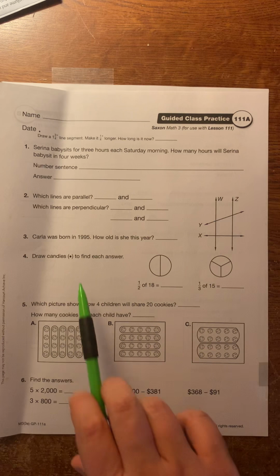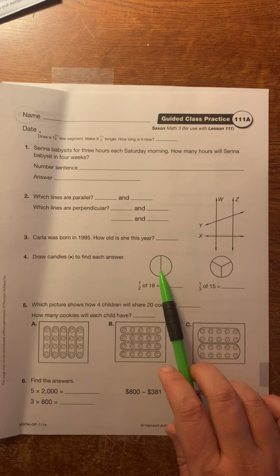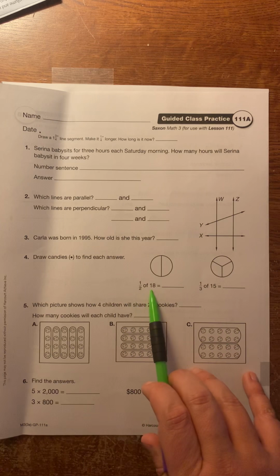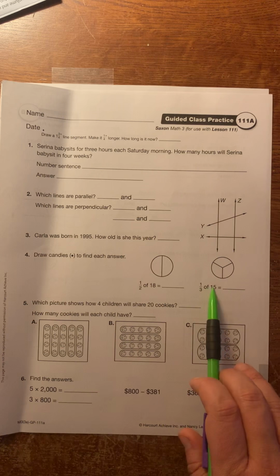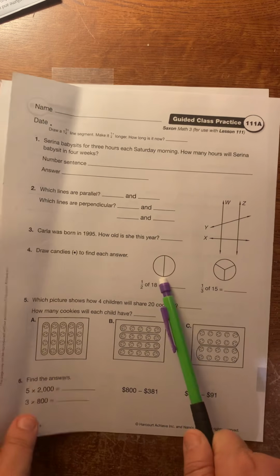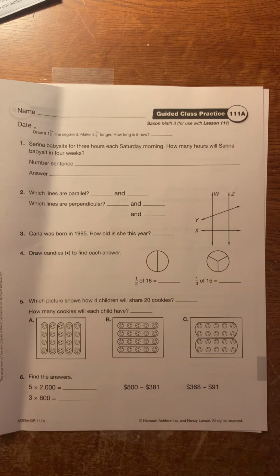Now, for number 4, you may draw the dots on this paper, but your answer for 1/2 of 18 and 1/3 of 15 should be on your notebook paper. So you can draw your dots on the guided practice paper, but write your answers on your notebook paper. If you have any questions, let your teacher know.